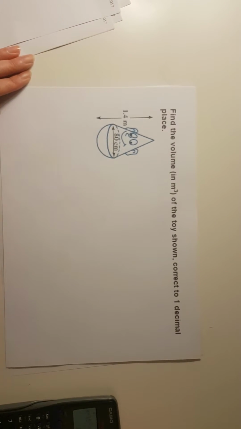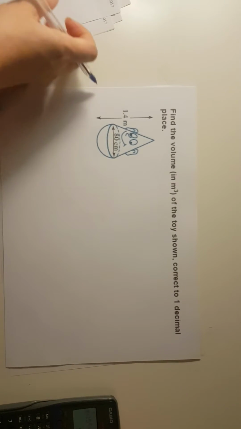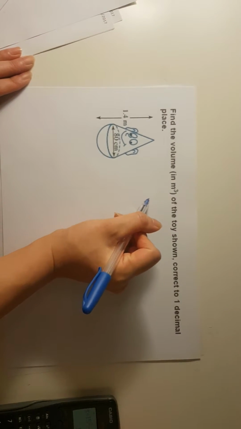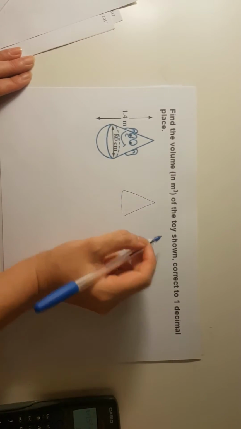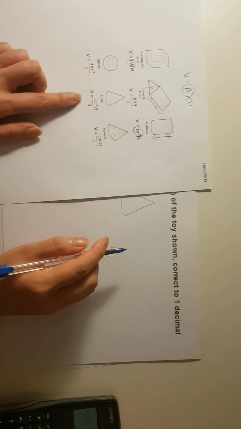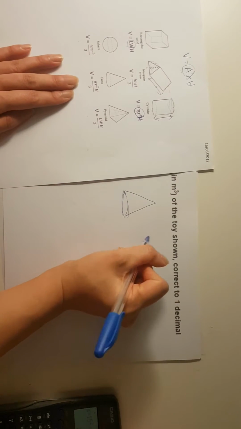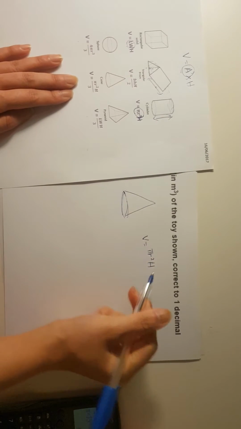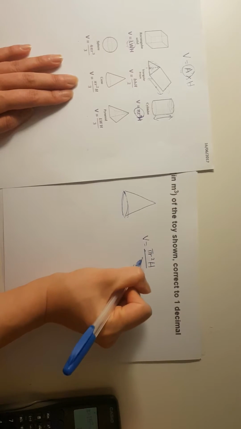Now here is a composite object. It says find the volume of this toy correct to 1 decimal place. So we can see that this object is made up of a cone. So we need to find the formula for the volume of a cone, and we can refer back to here because it's not a prism. Should have drawn a proper cone. Okay, so the formula of the cone is V equals pi r squared times big H, which, remember, is the height of the object, divide by 3.